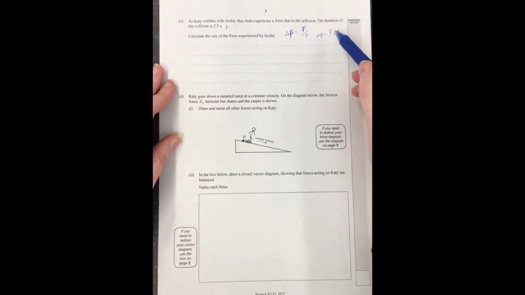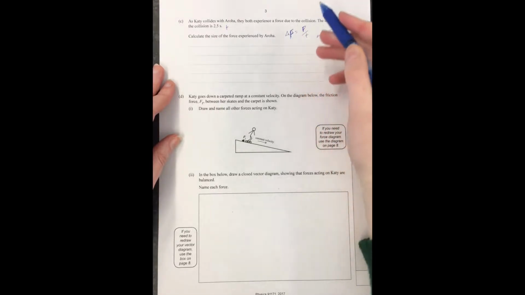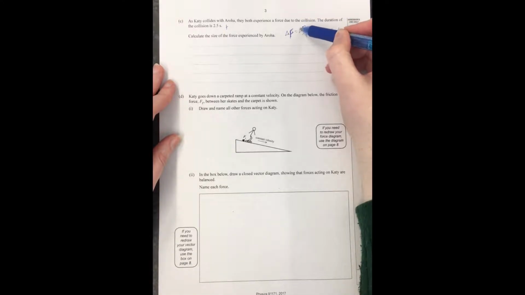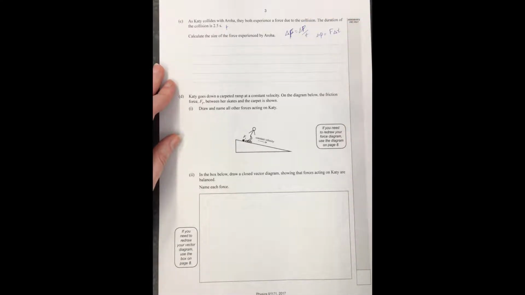Okay, so this is the equation you get given. This is us rearranging to find force. Okay, momentum over time is our force. Okay, that's just rearranging this. So it's not just any momentum, it's our change in momentum.